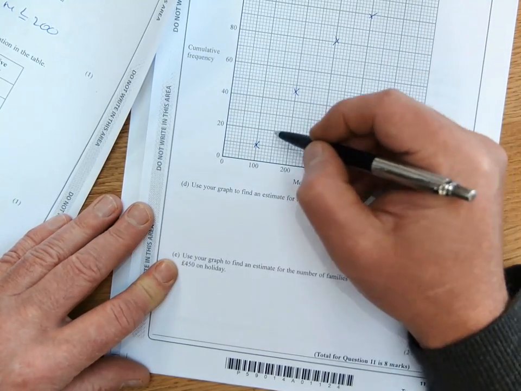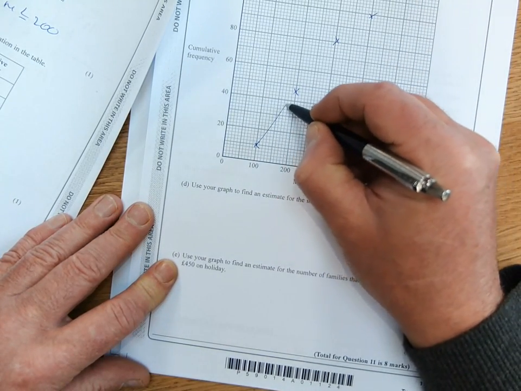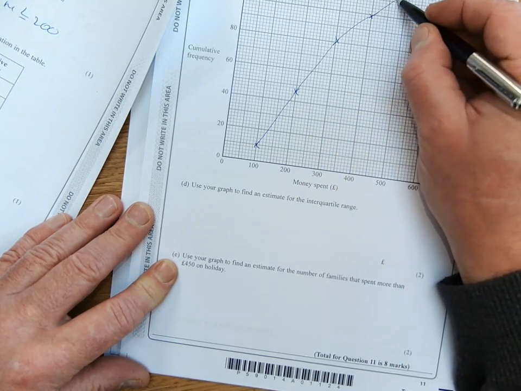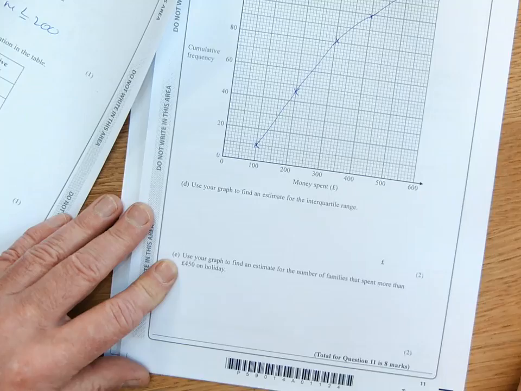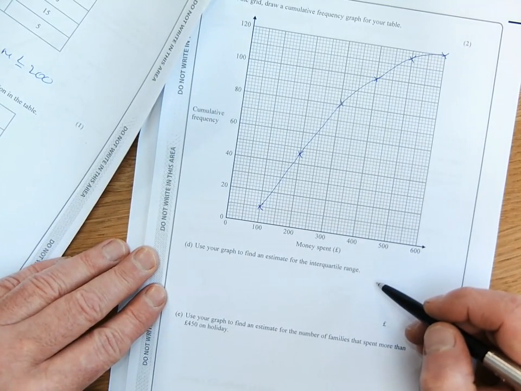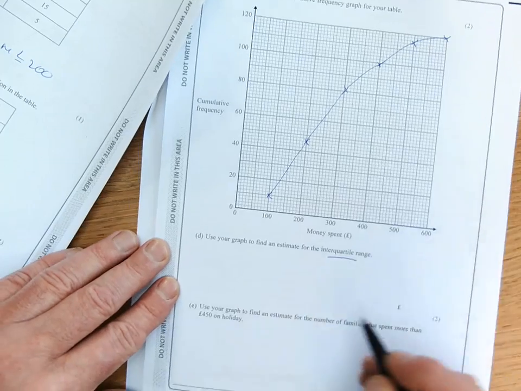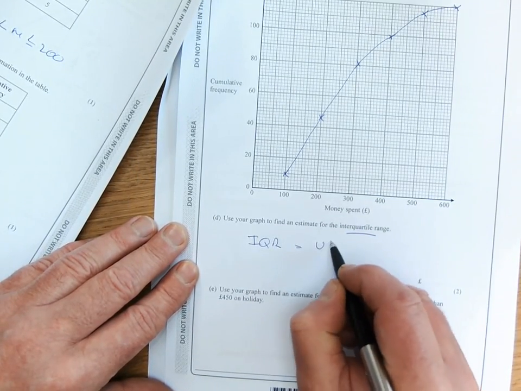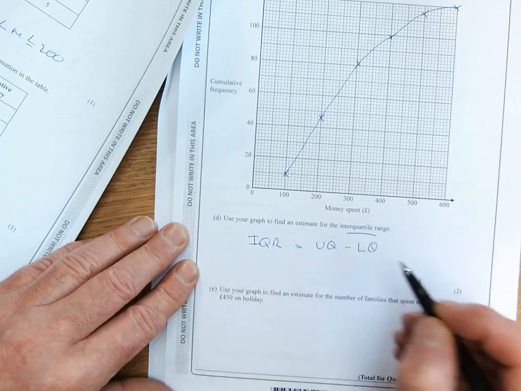Now you're supposed to draw a nice smooth curve with a pencil normally, but I'm doing it in a pen so you can see what I'm doing. Okay, so there's my graph. Use your graph to find an estimate of the interquartile range, where the interquartile range, IQR for short, equals the upper quartile take away the lower quartile.